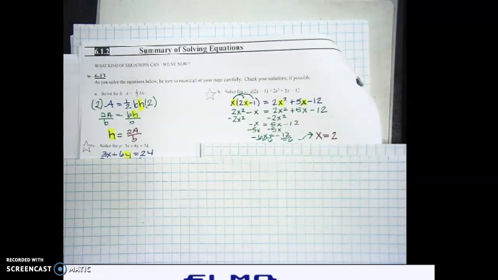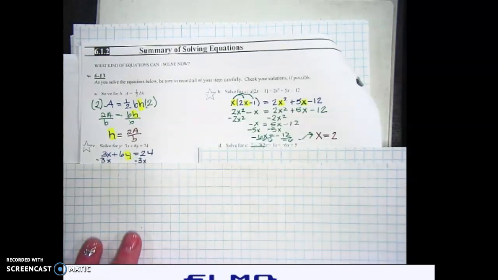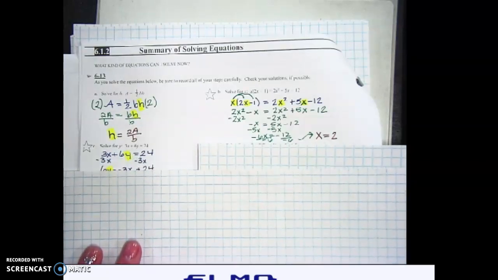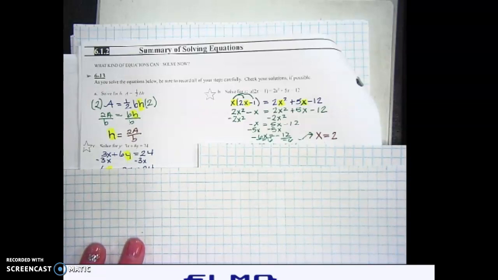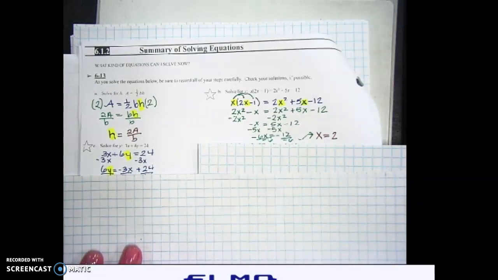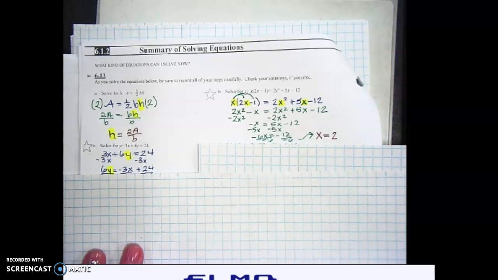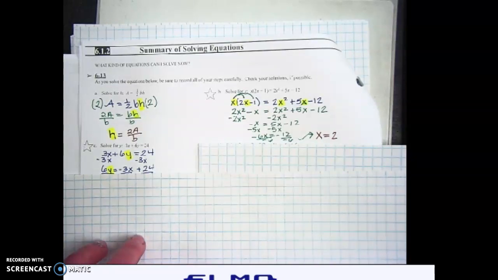So the first thing I did is I subtracted 3x from both sides. When you subtract 3x, you're left with 6y on the left. The negative 3x moves over to the right side of the equal sign, and the plus 24 is still over there. You can't combine them because they're not like terms.